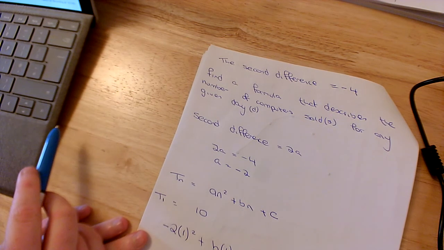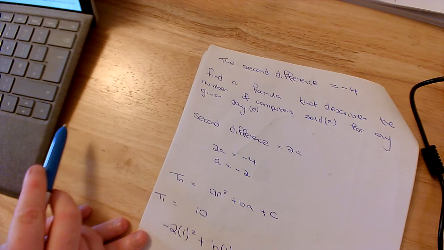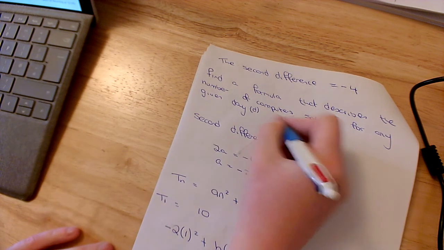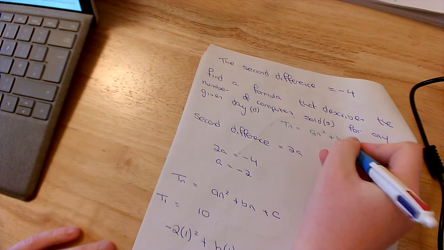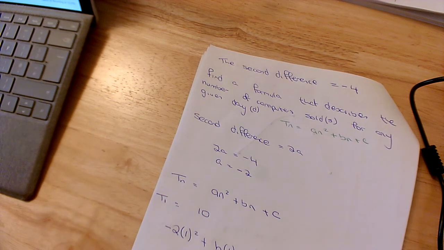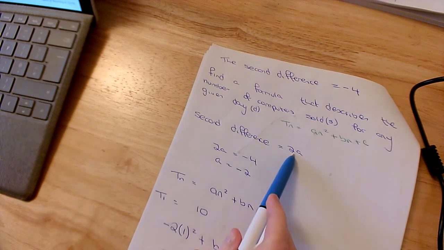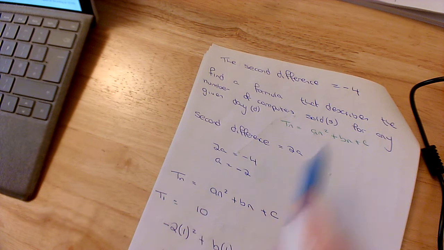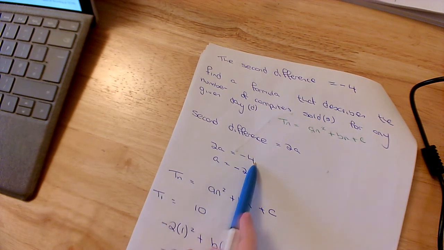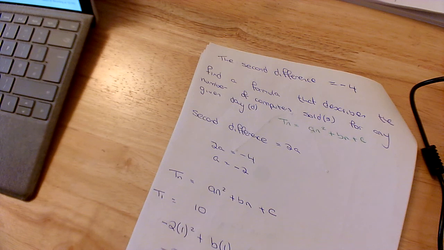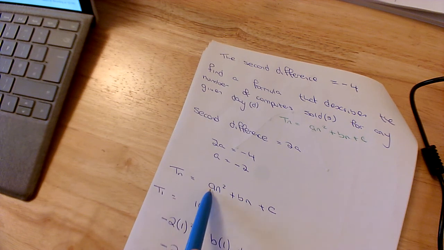Then I'm asked to find a formula that describes the number of computers sold for any given day. So I'm trying to find a general formula. T of n is equal to an squared plus bn plus c. My second difference is equal to 2a. So 2a is equal to, we figured out that my second difference is minus 4. So 2a is equal to minus 4, a is equal to minus 2. So basically I'm subbing in here minus 2 for this a. So T of n is equal to an squared plus bn plus c.